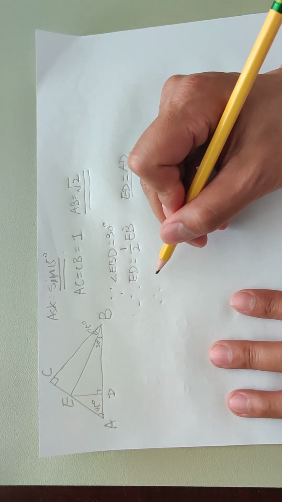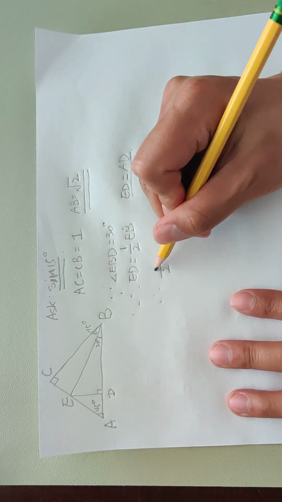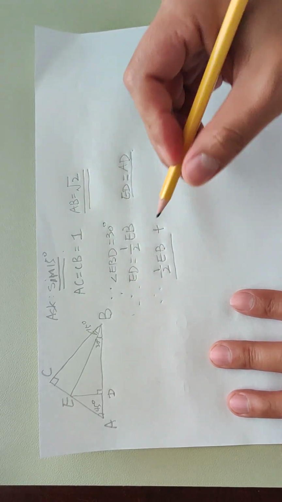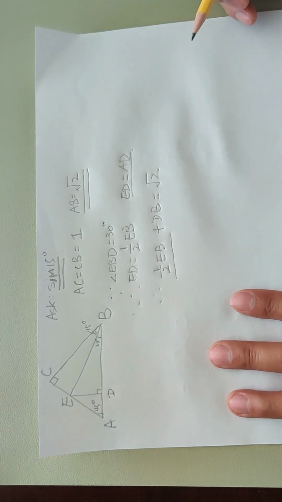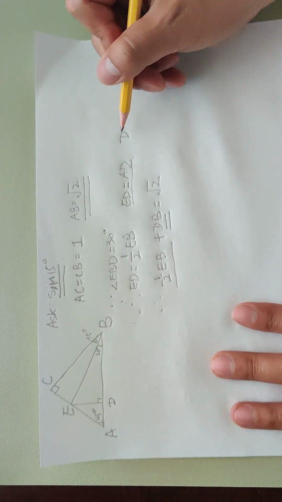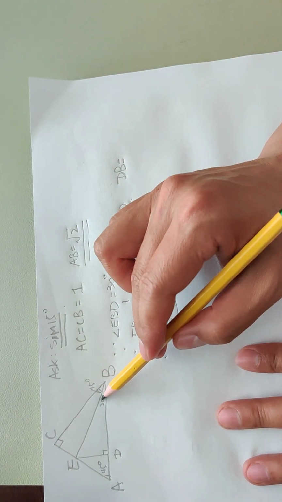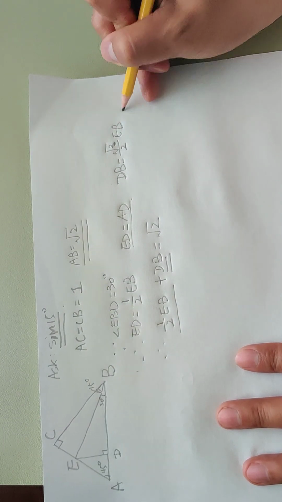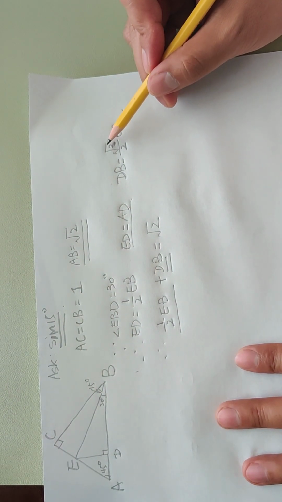So we'll say the AD part plus DB equals, right? Now, what is DB here? DB equals, because this is 30 degrees, so DB divided by EB is square root 3 divided by 2.